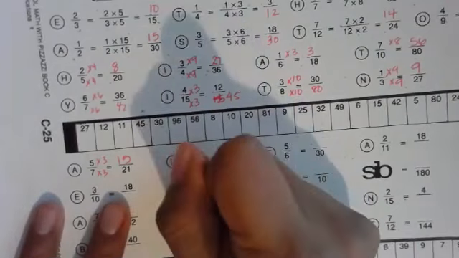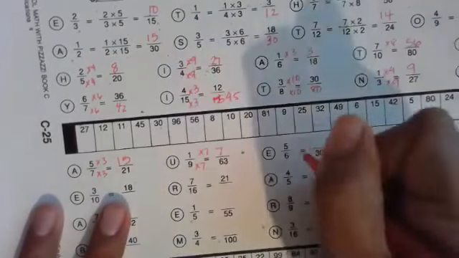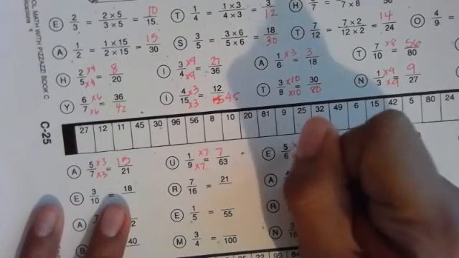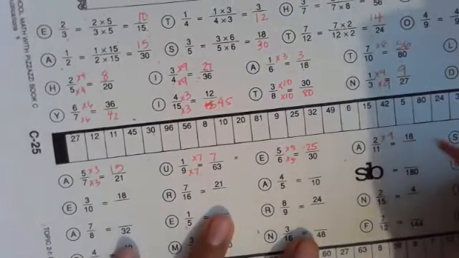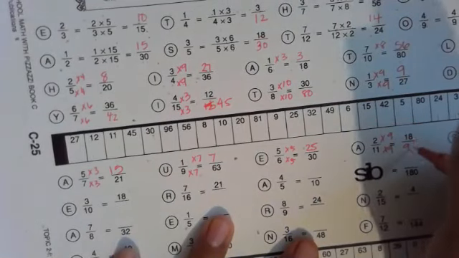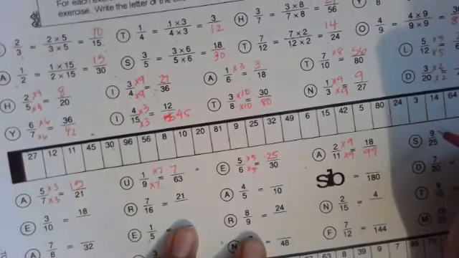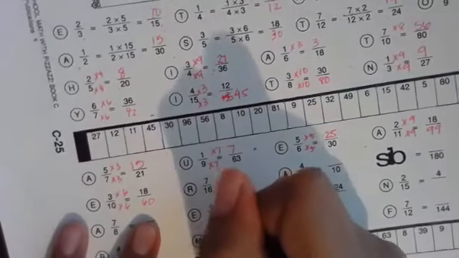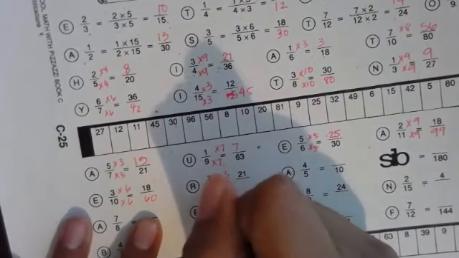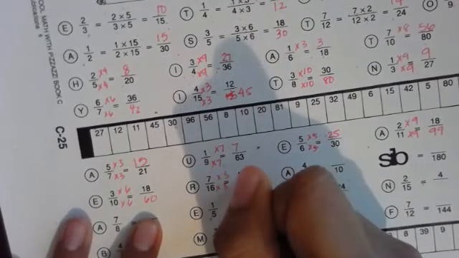9 times 7 gives me 63. 1 times 7 gives me 7. 6 times 5 gives me 30. 5 times 5 gives me 25. 2 times 9 gives me 18. 11 times 9 gives me 99. 9 times 4 gives me 36. 25 times 4 gives me 100. 3 times 6 gives me 18. 10 times 6 gives me 60. 7 times 3 gives me 21. 16 times 3 gives me 48.